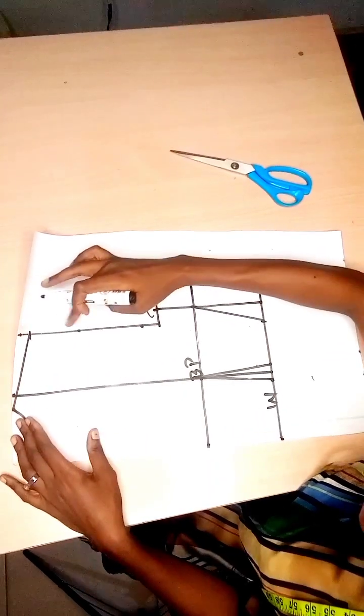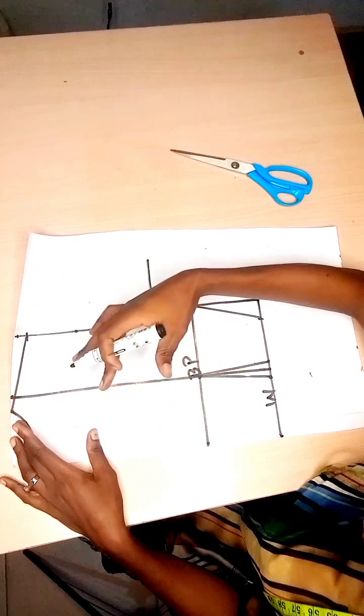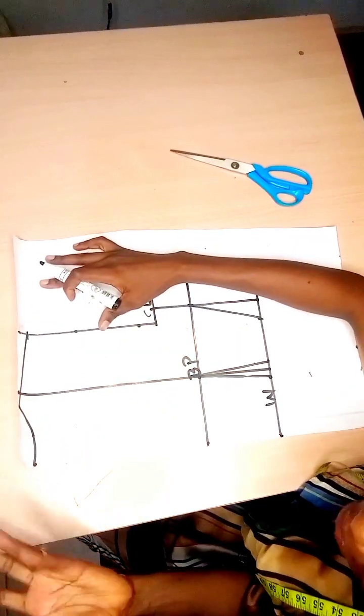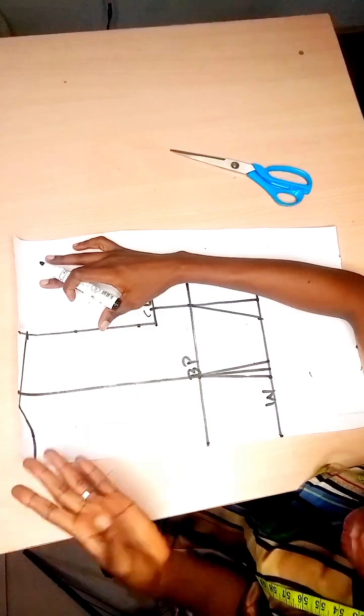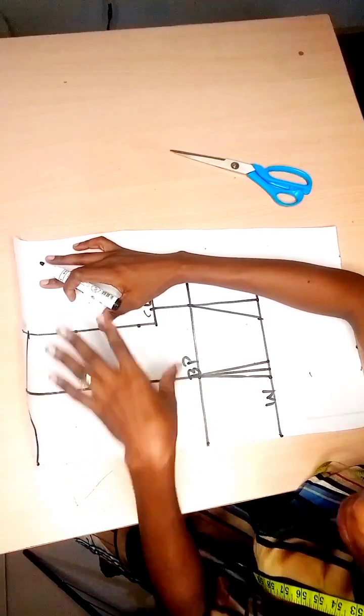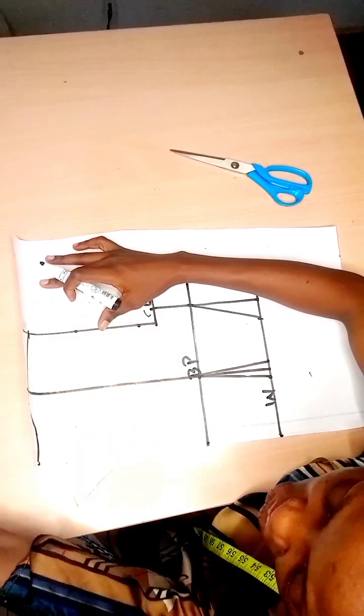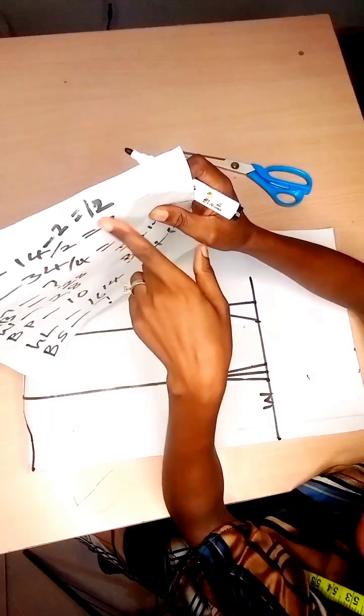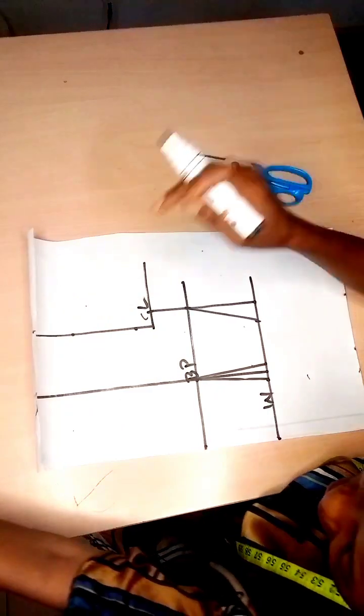To get our back armhole curve, it is your shoulder minus 1 inch. Remember our front armhole curve was shoulder minus 2 inches. So for the back we are subtracting 1 inch from our shoulder. Our shoulder is 14 inches minus 1 gives us 13.